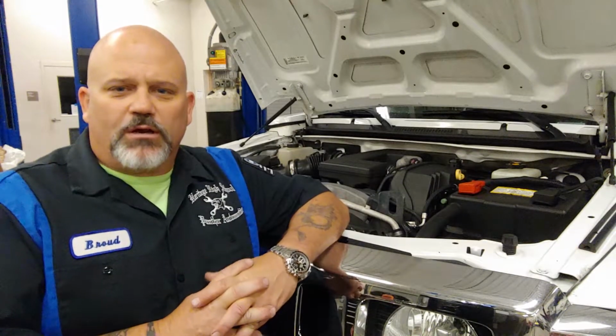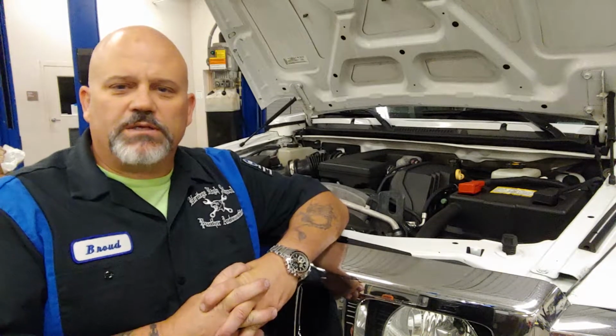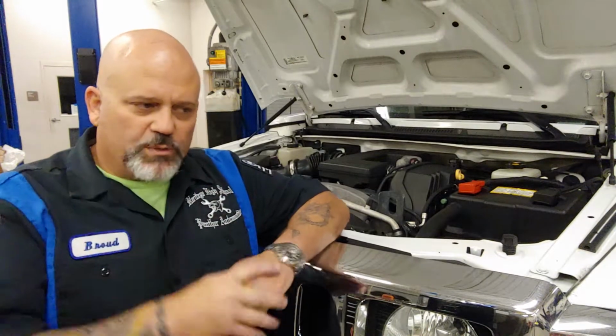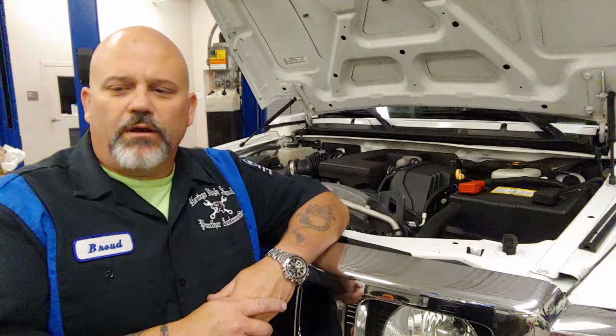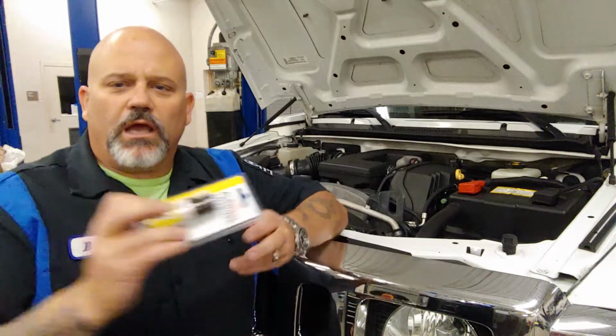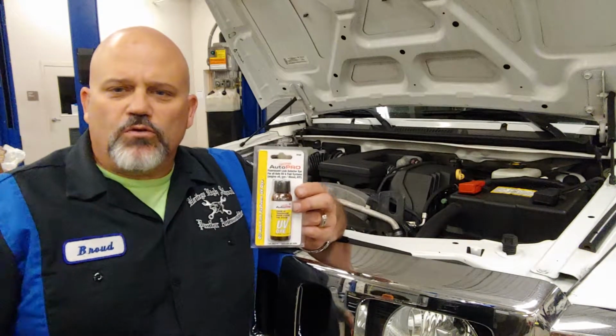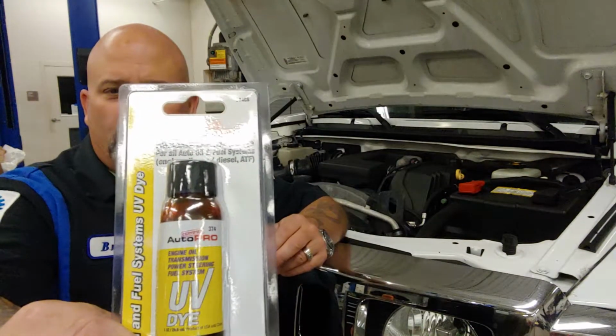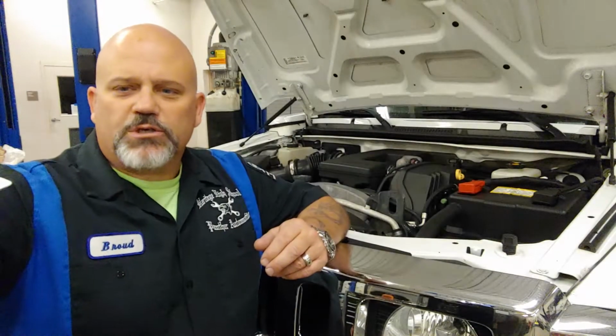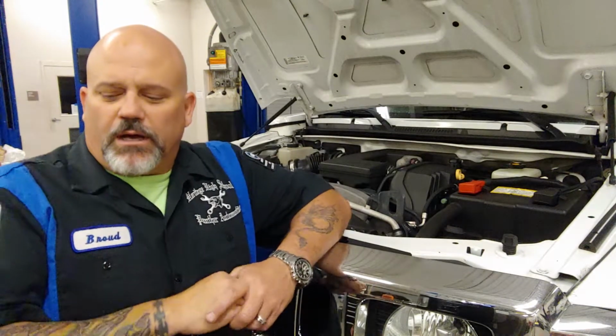In this case, our customer here with this H3 has complained that they have a few oil spots on their floor, and what we've done is gone ahead and put in some UV dye. You can buy this for engine oil, power steering fluid, coolant.